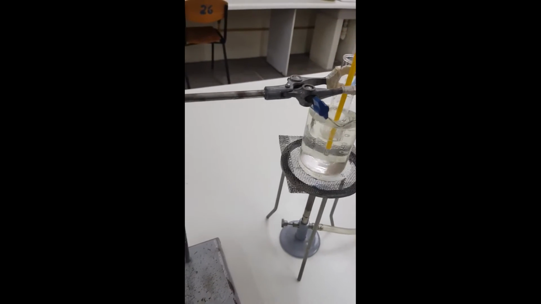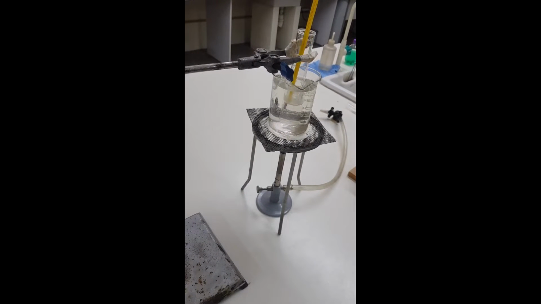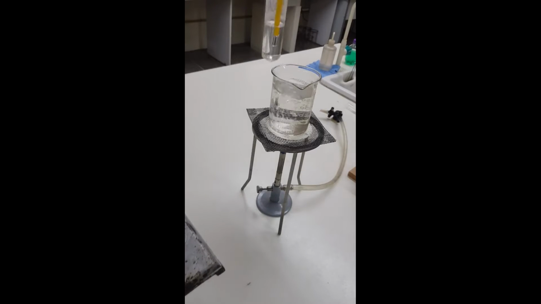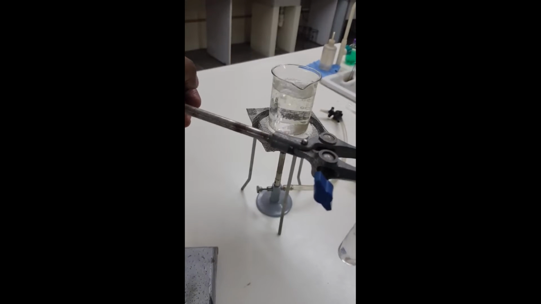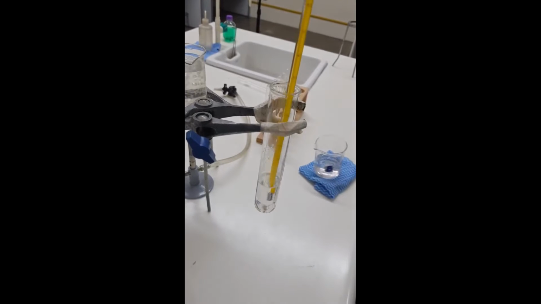So I'll just step this back a little, and I'm going to lift this completely out of here. First, I'm going to try to get some of that solid that I'm seeing on the side back in.